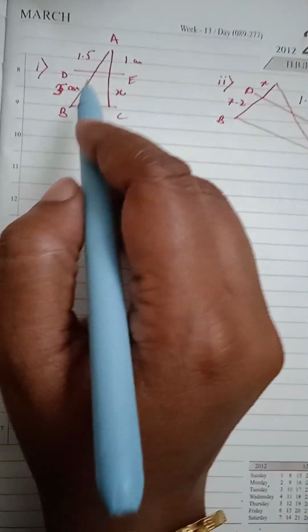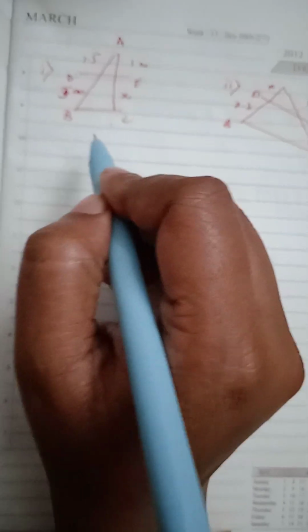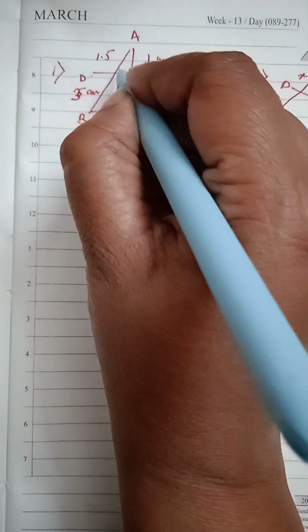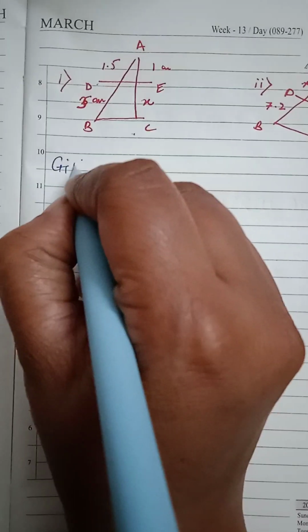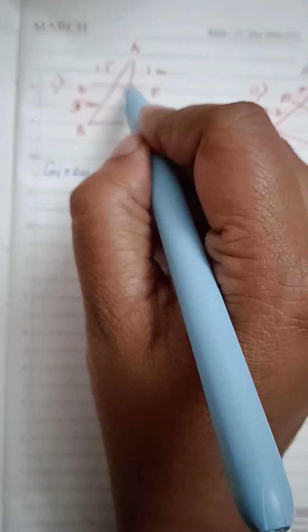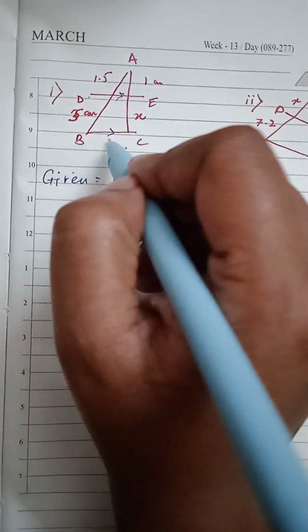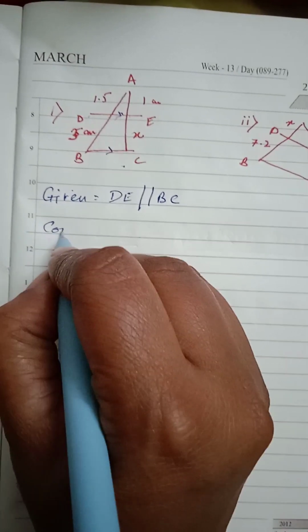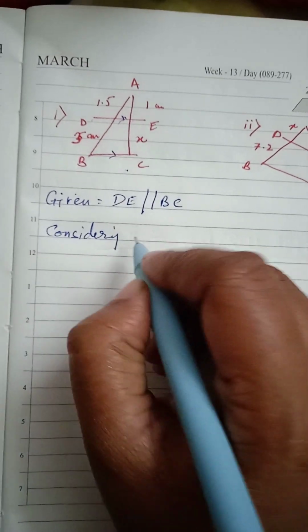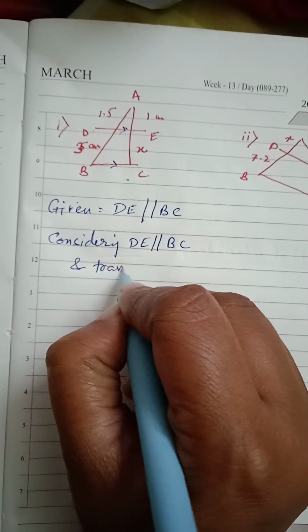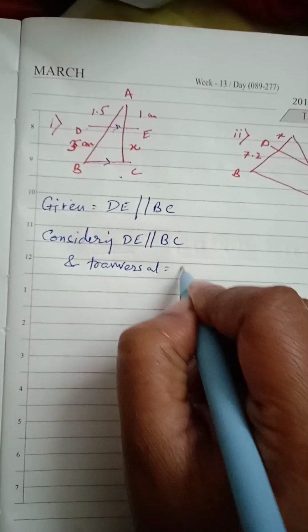As was stated in the question, I have drawn this figure. Now, as I know DE is parallel to BC, what will I do? Given is DE is parallel to BC. So if DE is parallel to BC, what happens? These are two parallel lines. Now I am considering DE parallel to BC, and the transversal is AB.